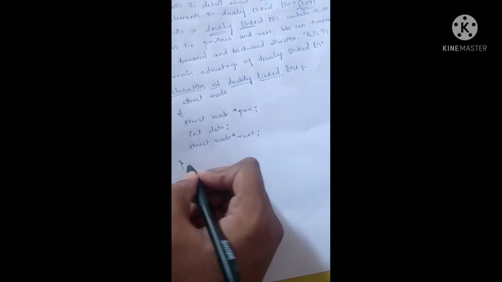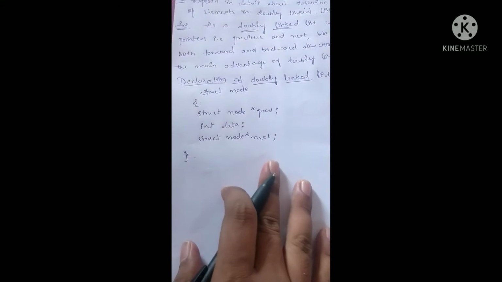This is the simplest declaration of a doubly linked list. You get 1 mark for the definition and 1 mark for this, so 2 marks are completed.